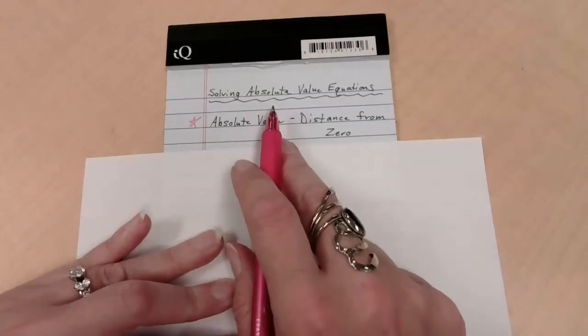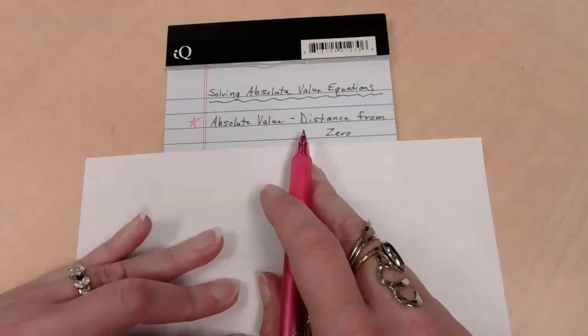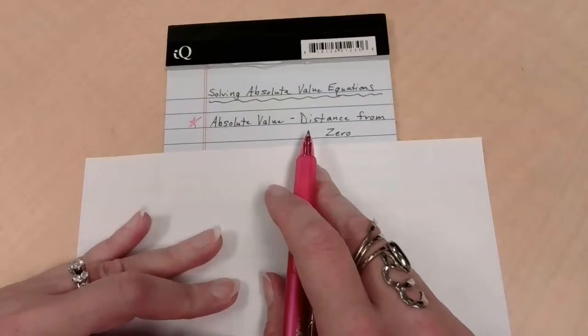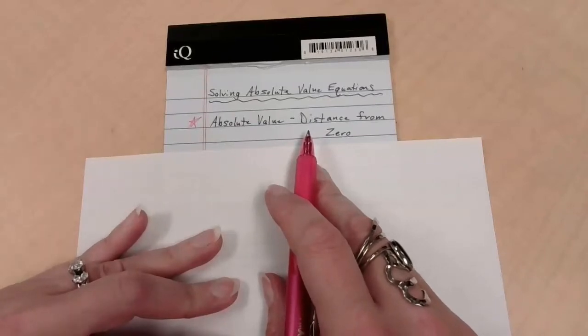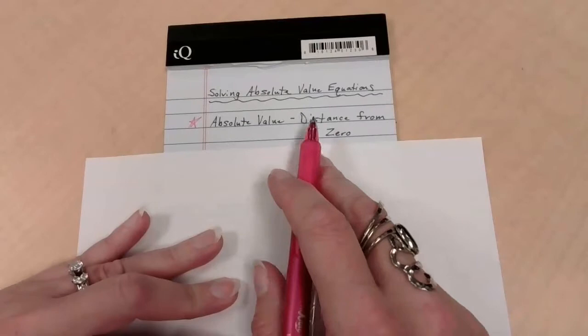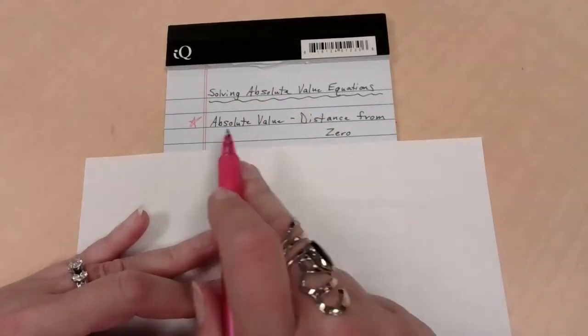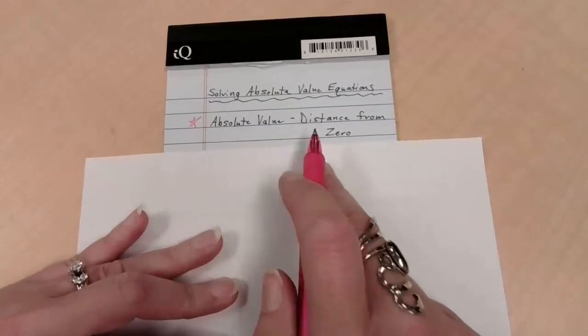Regarding the whole "it makes it positive" thing, well, why is it positive? Distance. When was the last time that you ran -2 miles? I'm guessing that hasn't happened. Distances are always positive. Hence, the positive number is the outcome because we are looking for a distance. So you must know this. Absolute value, distance from zero.